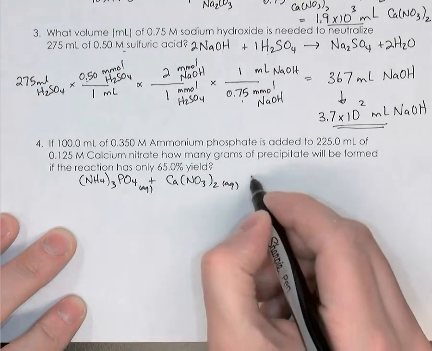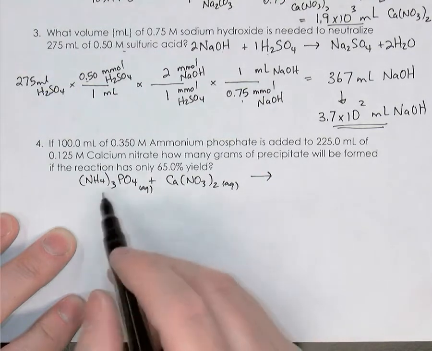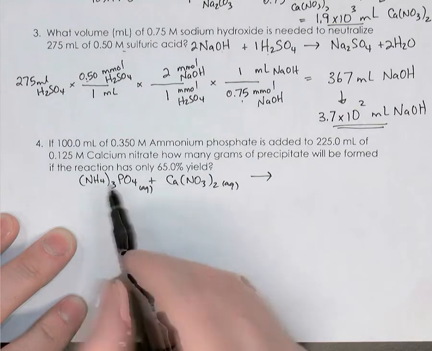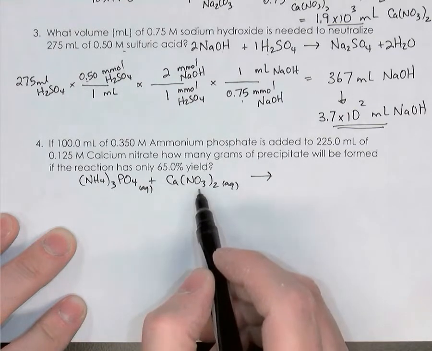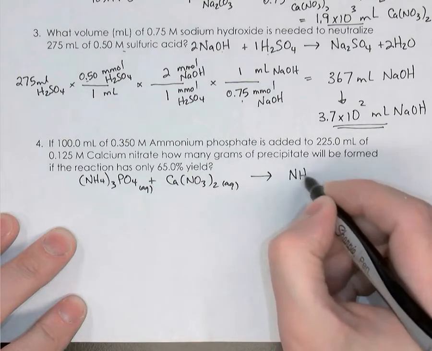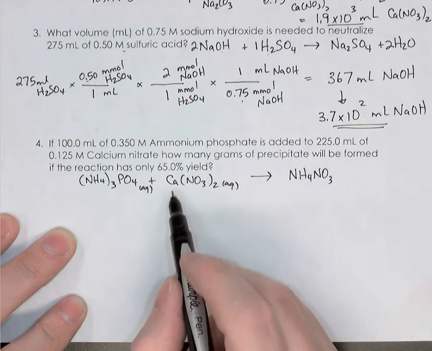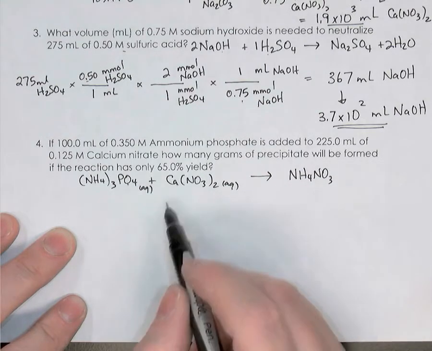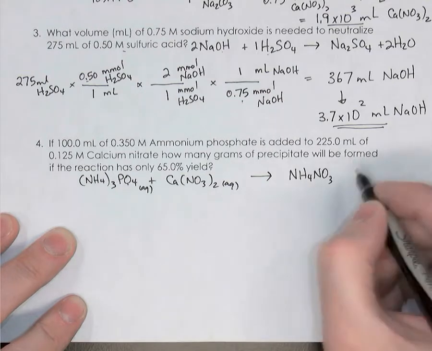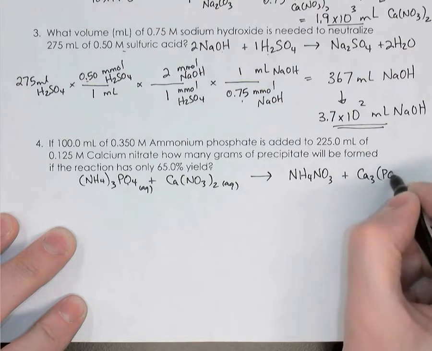Now this looks like a double replacement reaction, right? So we're going to trade partners. Ammonium plus 1 is going to go and grab nitrate minus 1. So plus 1 minus 1, that's an easy formula, NH4NO3. The other product will be calcium phosphate. Calcium is plus 2 and phosphate is 3 negative. So I'm going to need 3 of the calciums, Ca3, and 2 of the phosphates, PO4, 2.